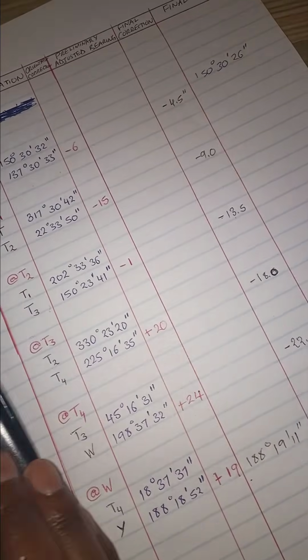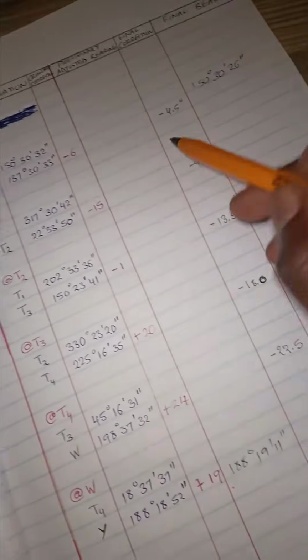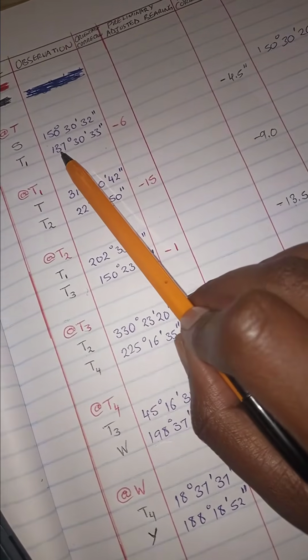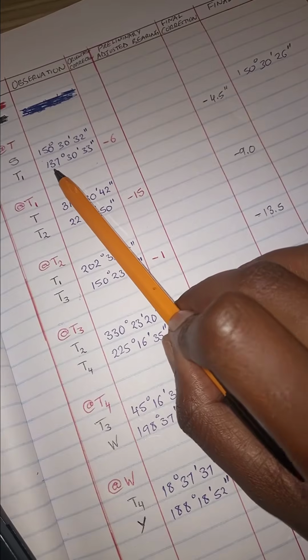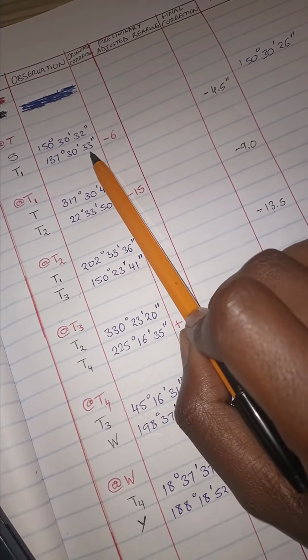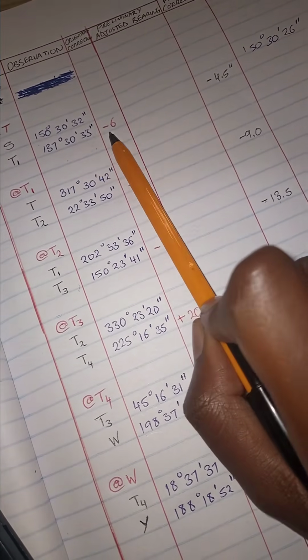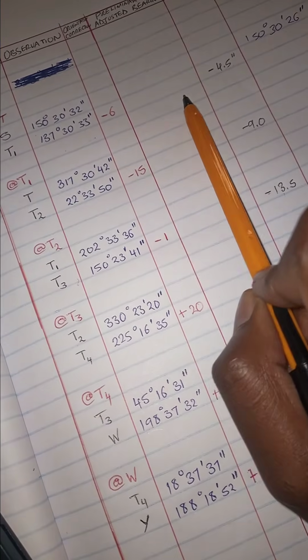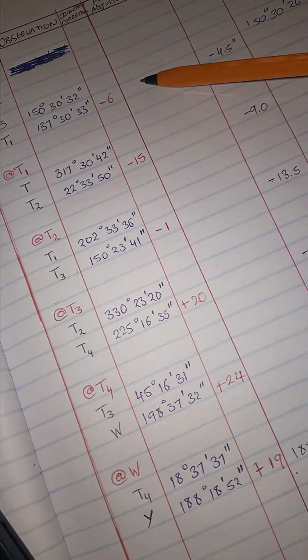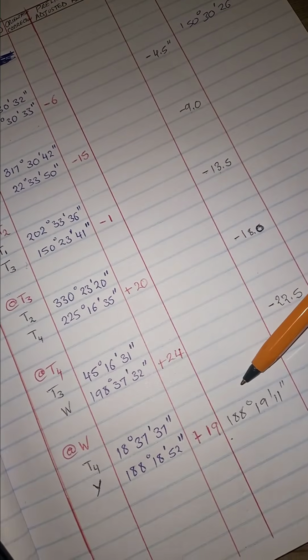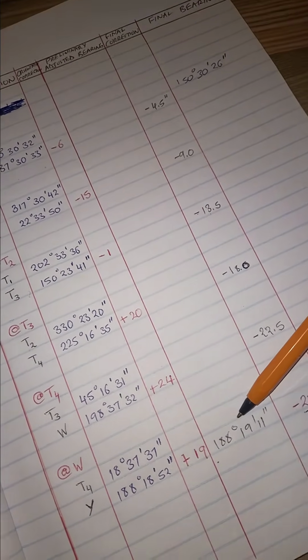And these final corrections, we will apply to the values that I'll have gotten here. So by the use of a calculator, you subtract the observed value here with the orientation correction, and you'll get your answer here. We'll do that for all our values here.